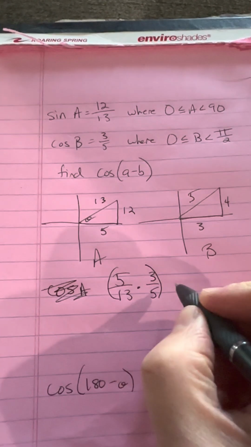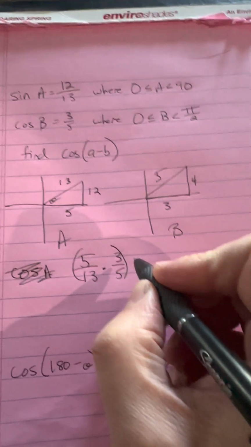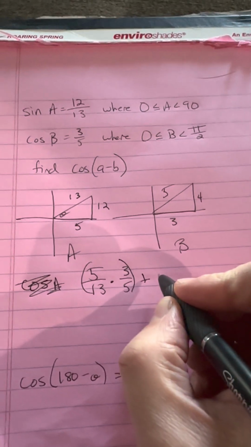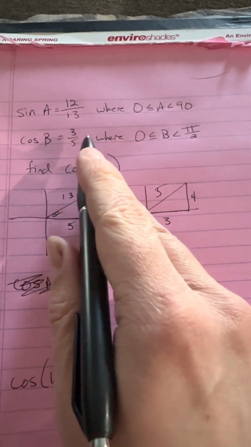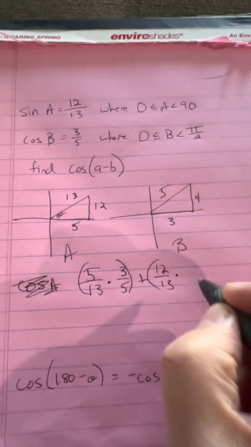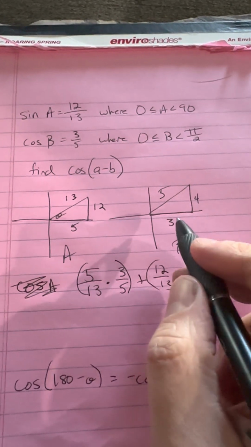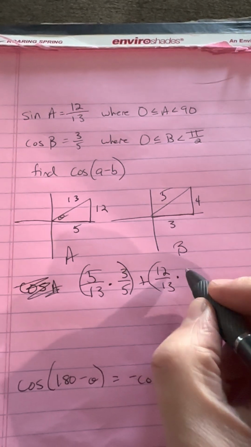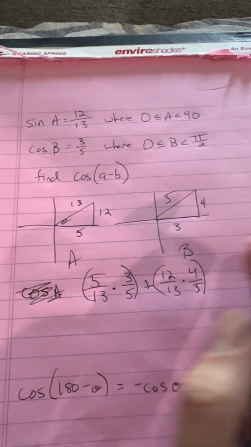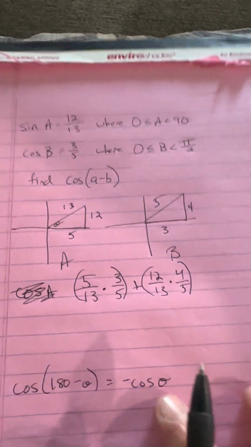Okay, that's the first part. And the cosine A minus B formula is a plus sine of A times sine of B. We were given sine of A, right? So it's 12/13, multiplied by sine of B, which is 4/5. So I'm taking pieces of information from both triangles and plugging it into my difference formula.